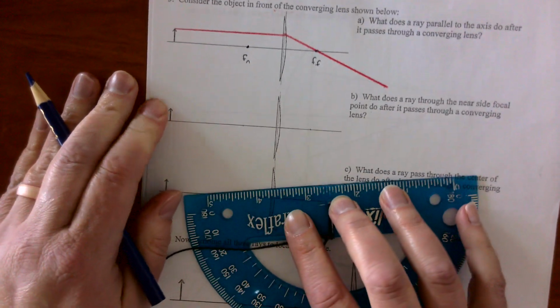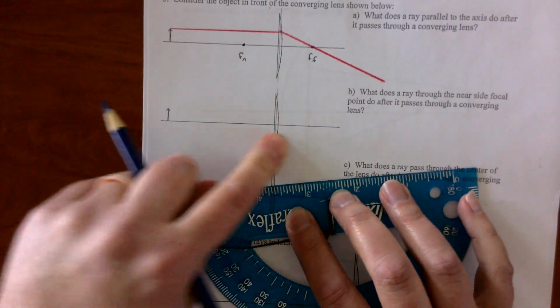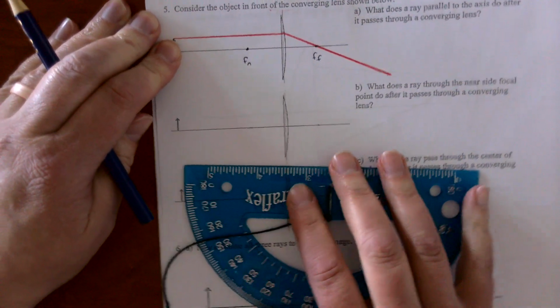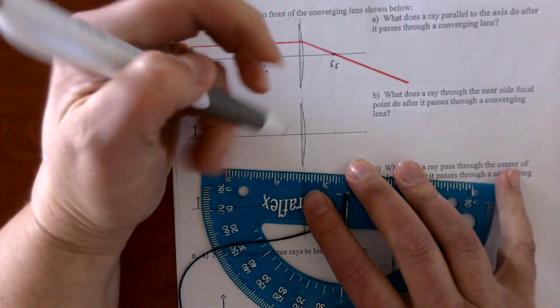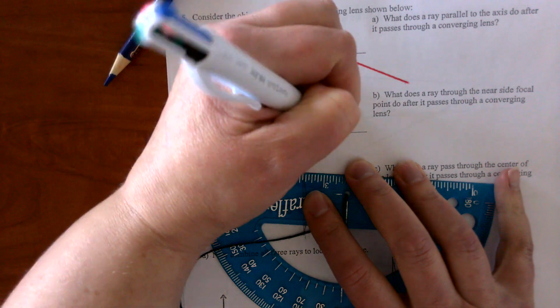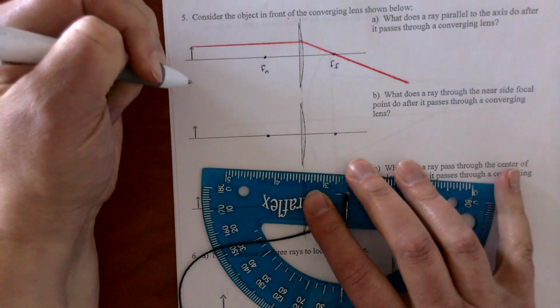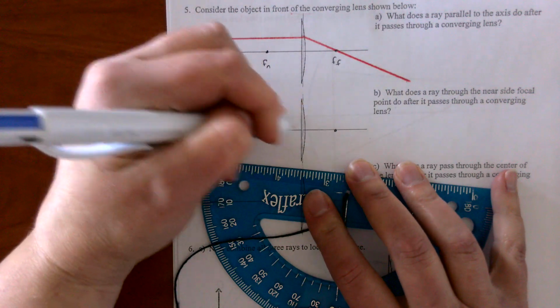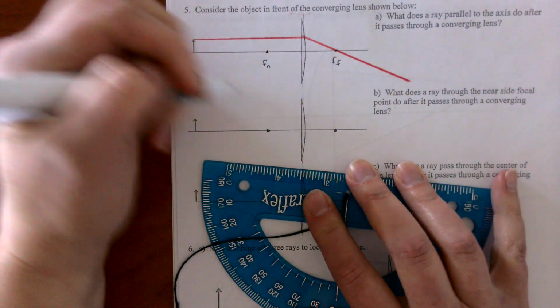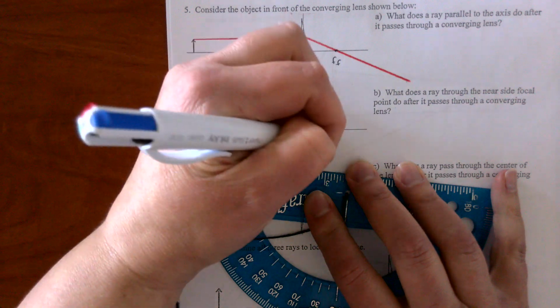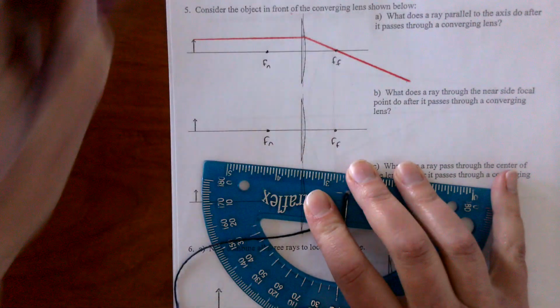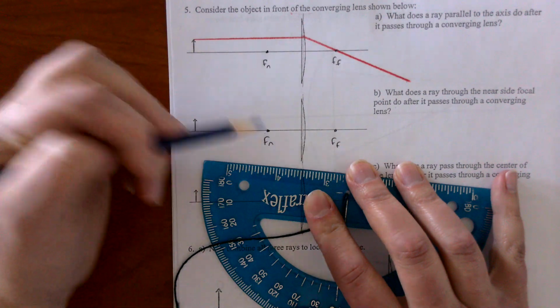For our second ray for our lens, it's going to do the same thing. It's going to go through one of our focal points first before it hits the lens. Before, it was hitting the focal point before the mirror; this time it's going to hit a focal point before it hits the lens. And the only focal point that it can do that with is the near one.